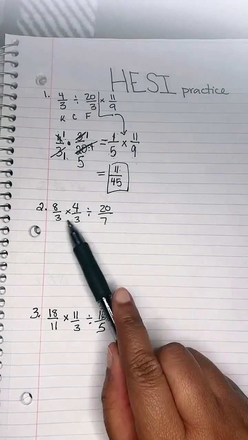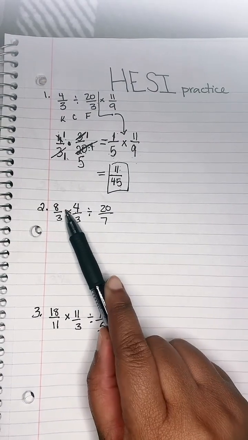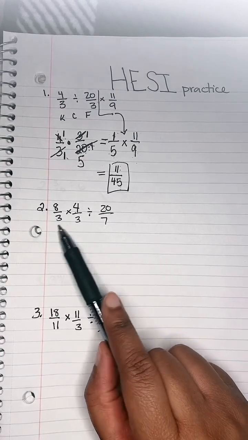Exactly. It is not because we are multiplying. So what we're going to do is when we multiply, we just multiply across.